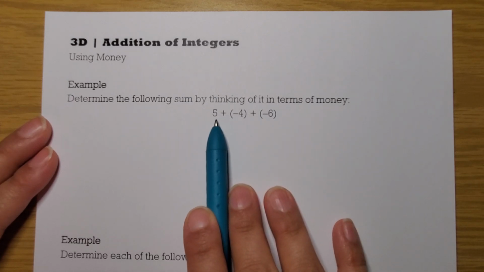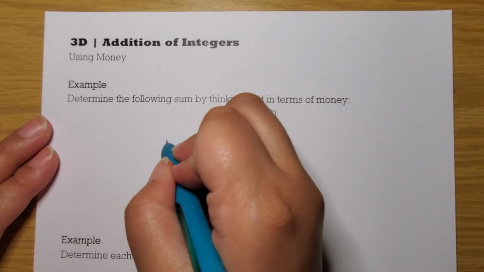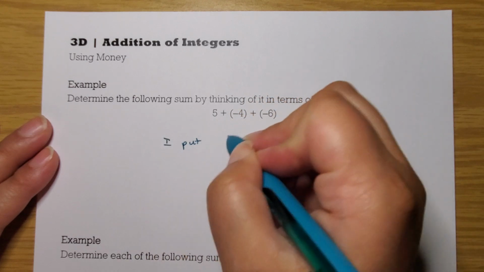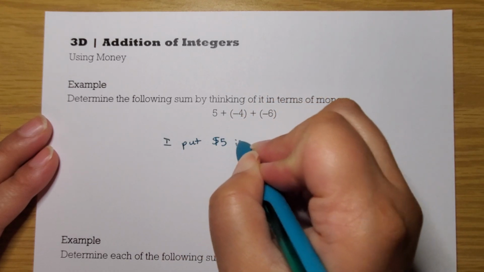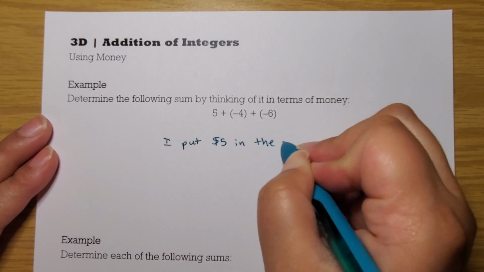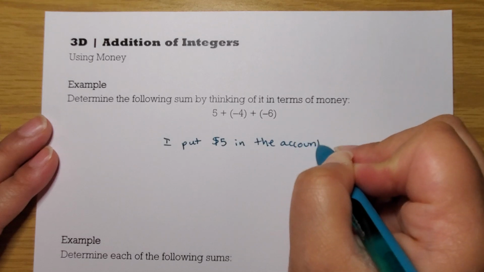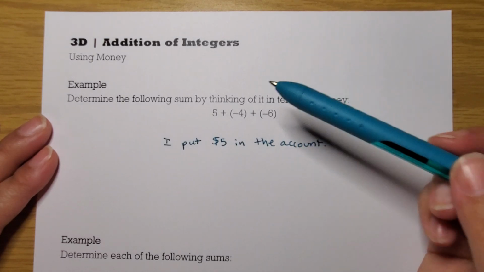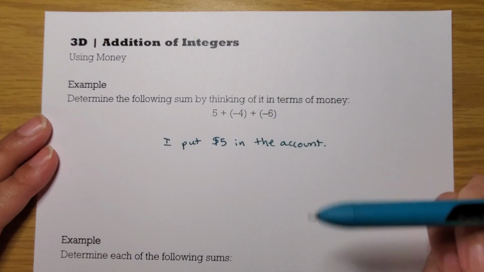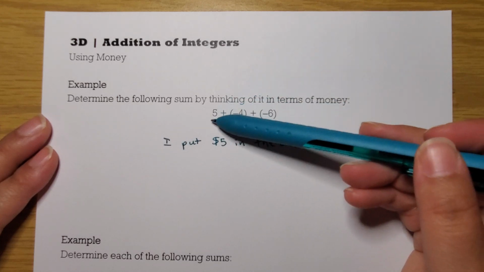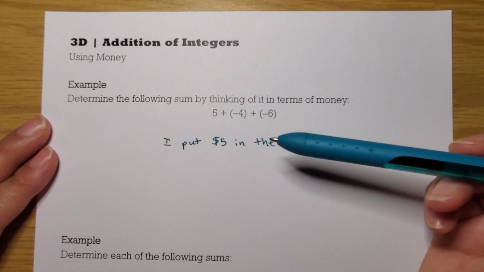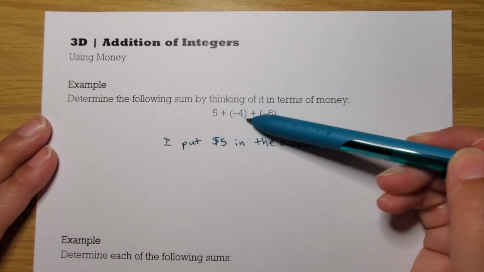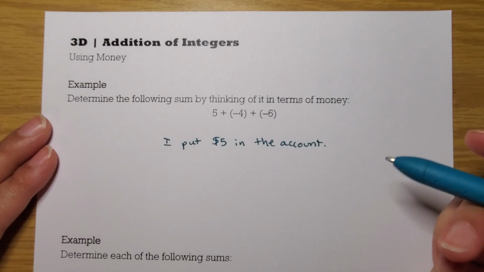I'm going to put $5 in the account. And addition, I think of as a "and then." Okay, so I put $5 in the account, and then, since we have a -4 here, I withdraw $4.